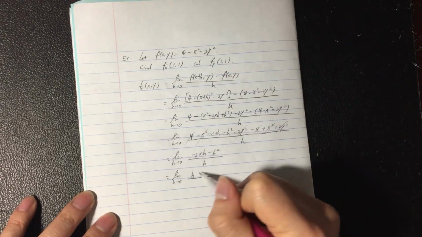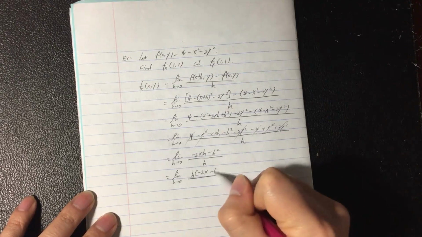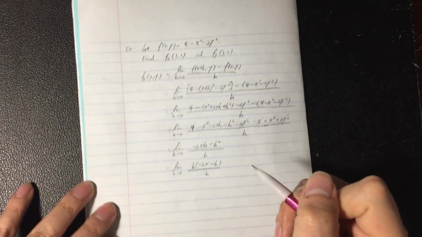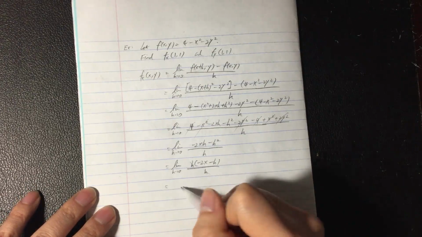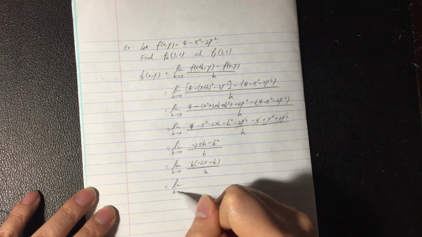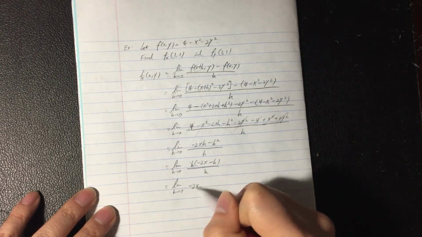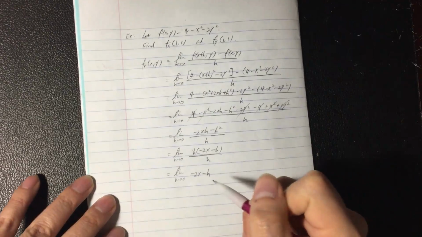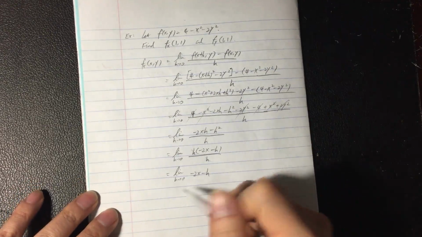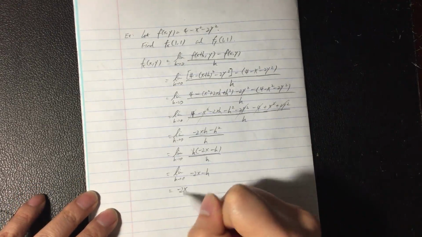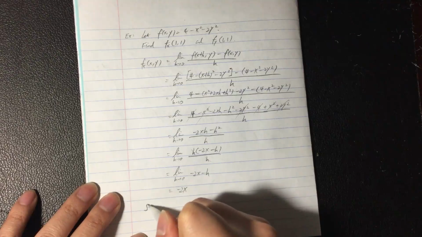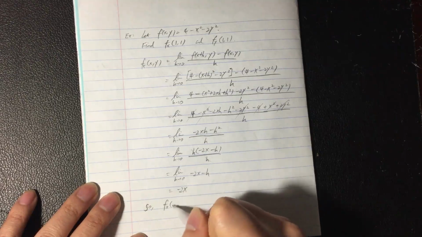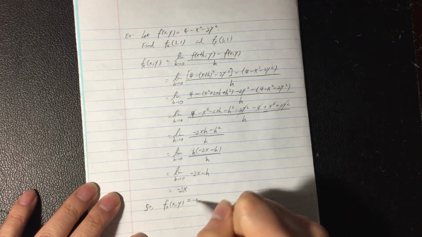I have h times negative 2x minus h over h. Then cancel h from top and bottom. We have limit h approaches 0, negative 2x minus h. Then I substitute 0 for h. I get negative 2x. So f sub x of x, y equals negative 2x.